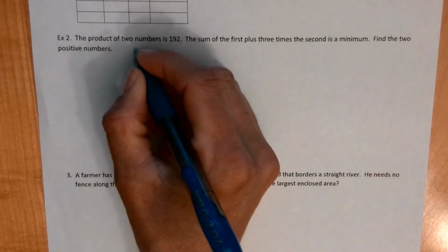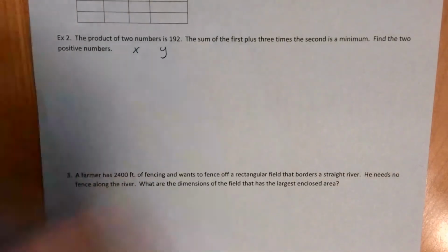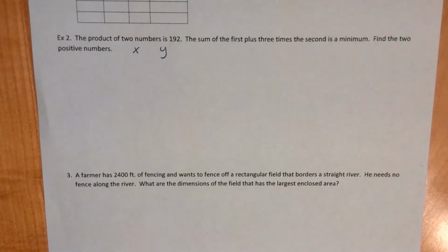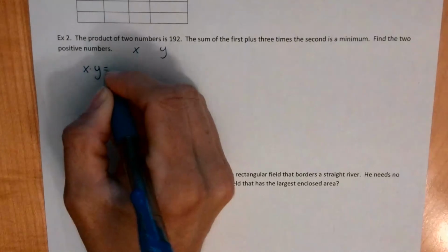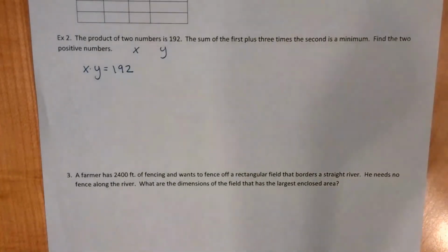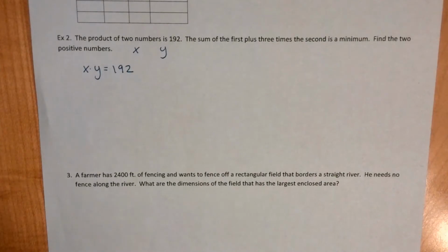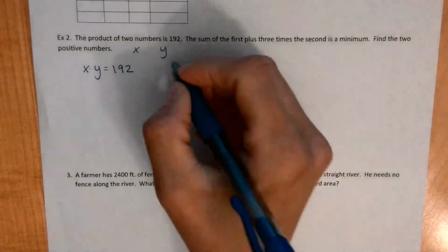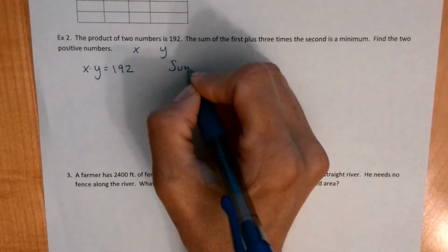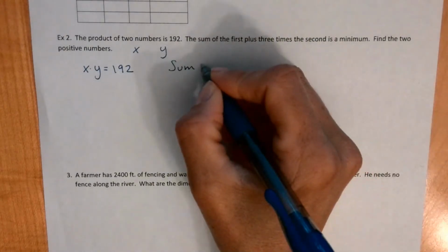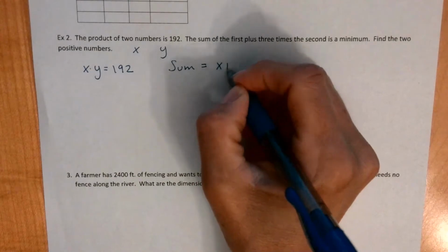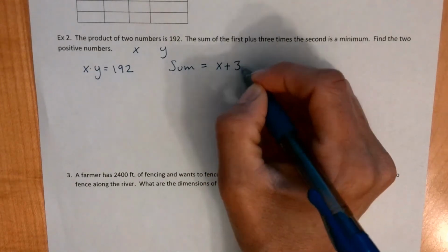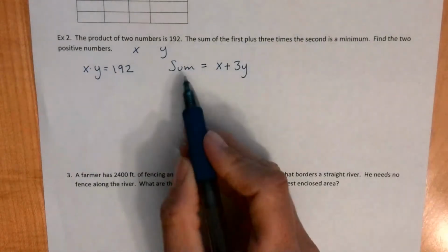All right, I don't know what to call those. I'm just going to call those x and y. And the first thing I know is that their product is 192, so x times y equals 192. My second equation says the sum of the first plus 3 times the second is a minimum. So the sum is what I'm making an equation for. And the sum would be the first, which I'm going to call x, plus 3 times the second, so plus 3y. And this is what I'm minimizing.